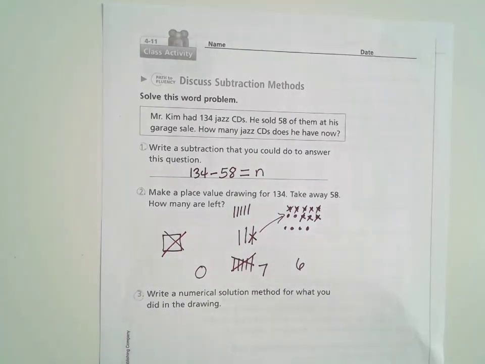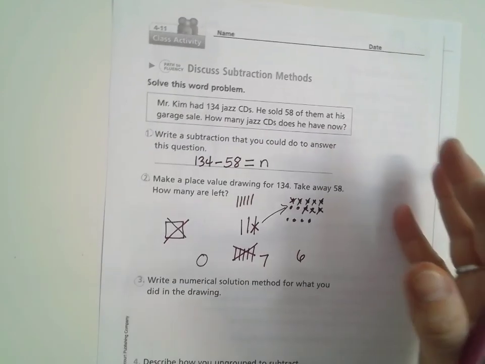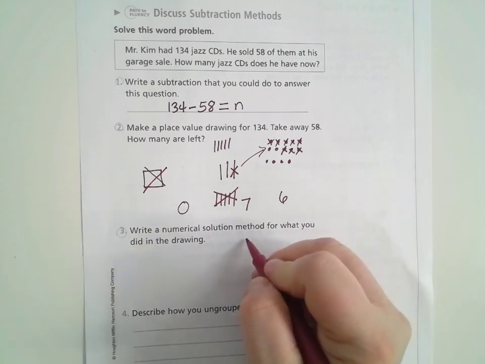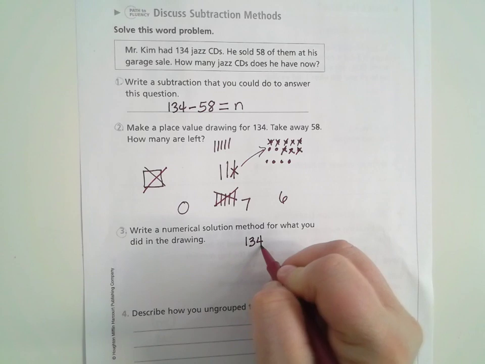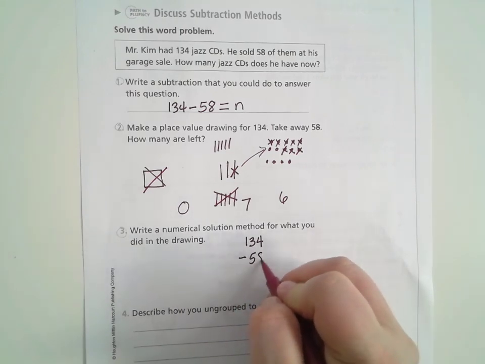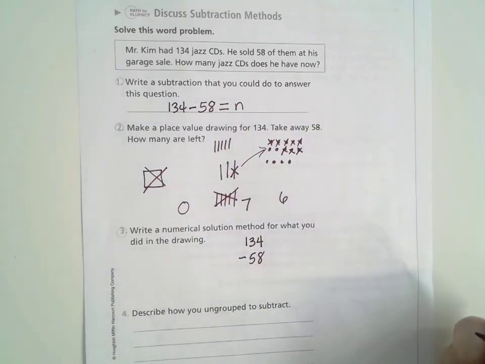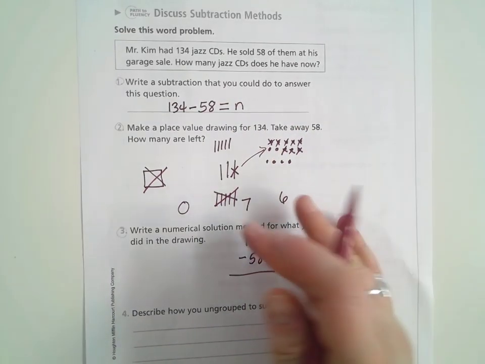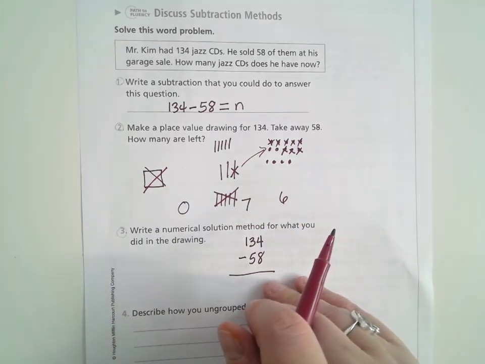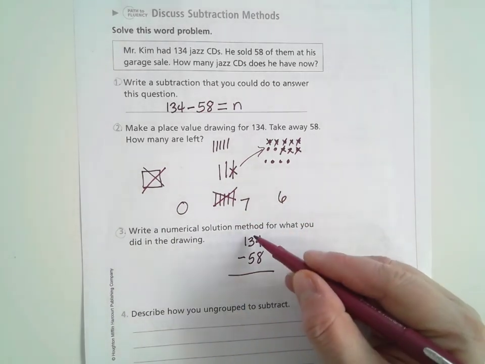That's how we are thinking about our proof drawing, our way that we can prove that we took away that amount. So now I'm going to go ahead and use the numerical solution. Numerical solution means you are going to write the numbers. Numerical meaning numbers. So I'm going to have 134 minus 58. Now, even though I wrote it this way, horizontally, when I'm actually working it out, I need to do it in a vertical way so that I line up my numbers.